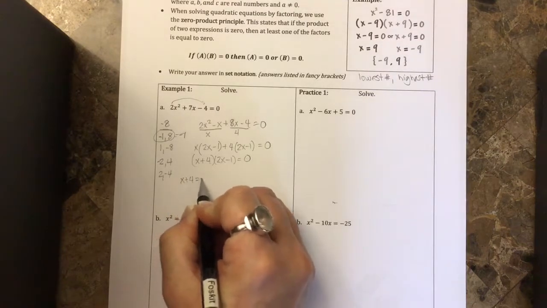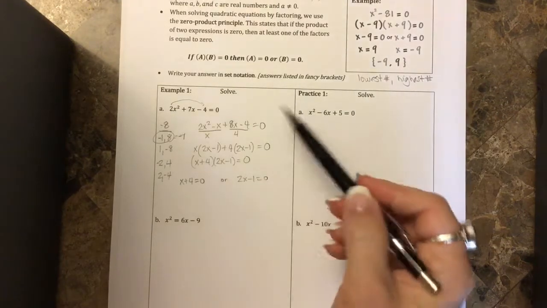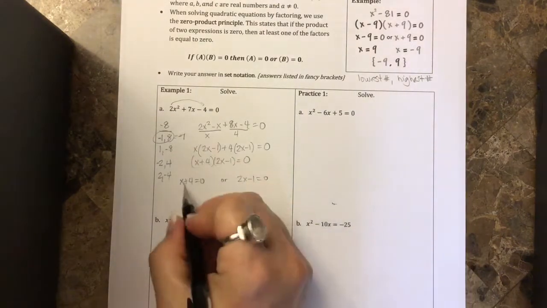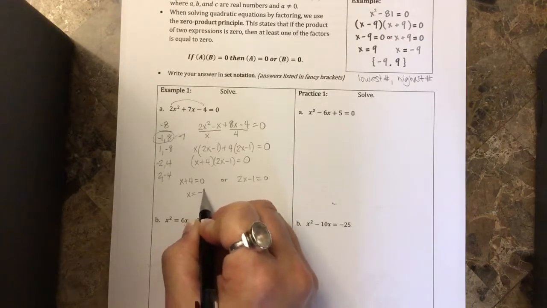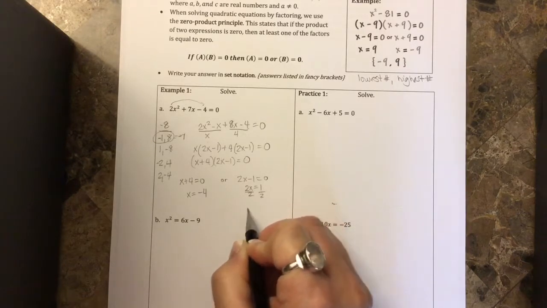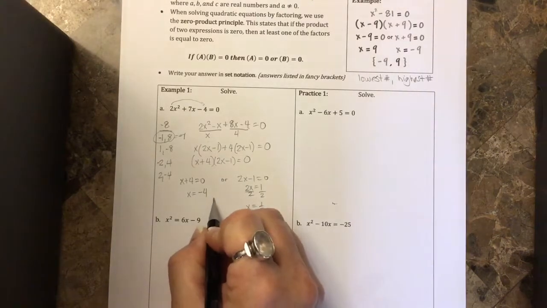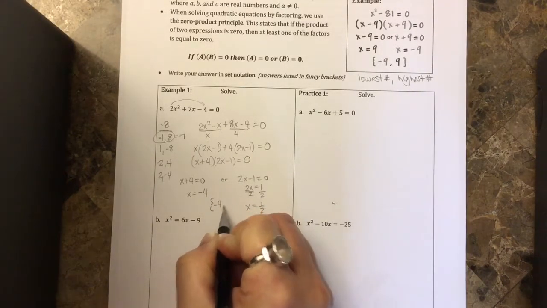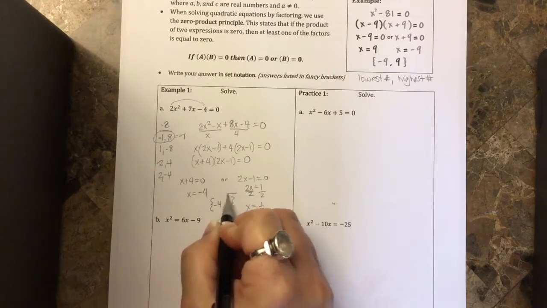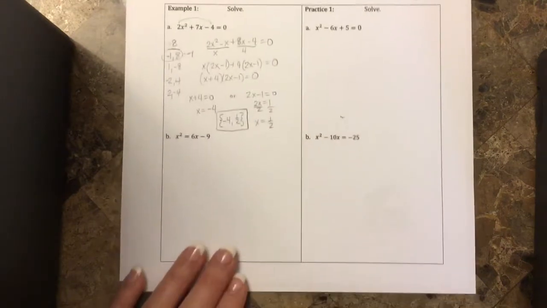So I'm going to make x plus 4 equal to 0 or 2x minus 1 equal to 0 to solve. Remember, we're trying to solve for x. So if I subtract 4 from both sides, I get -4. If I add 1 to both sides, and then I'm going to divide by 2. Okay, so x can either be -4 or a half. And if you plug those back into the original equation, they'll actually work. So I'm going to put my answer in set notation with the lowest number first, and a negative number is going to be lower than a positive number, even though it's a fraction, on a number line. All right, let's look at this example.